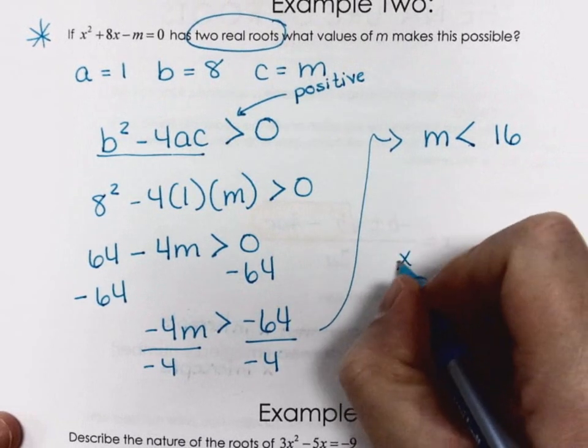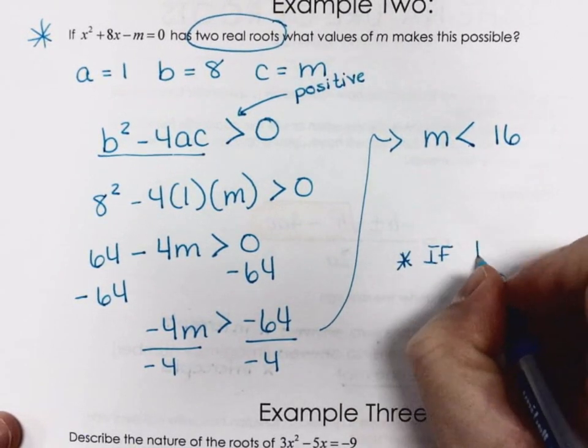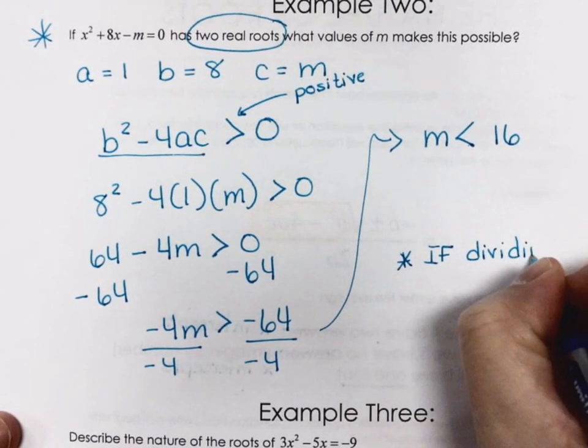Okay, so let's just make a little note here. If dividing by a negative coefficient, flip the inequality.